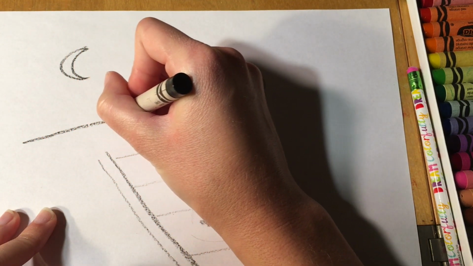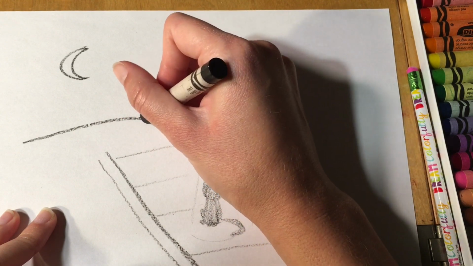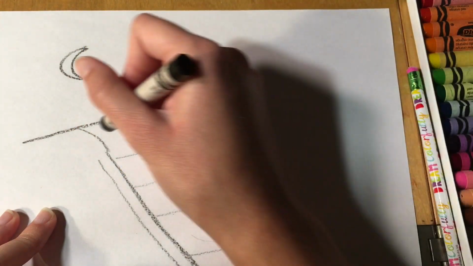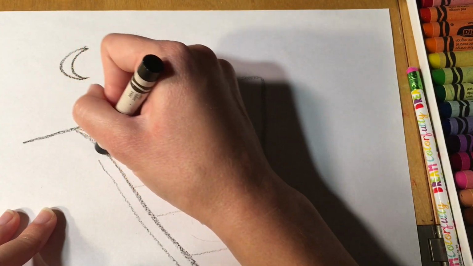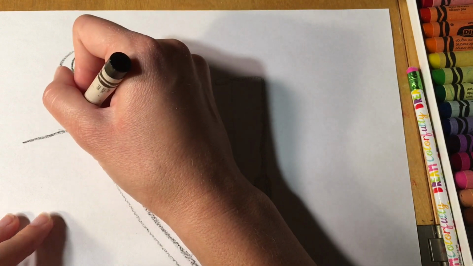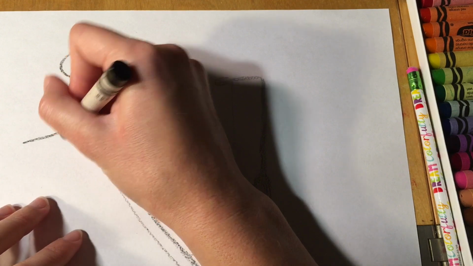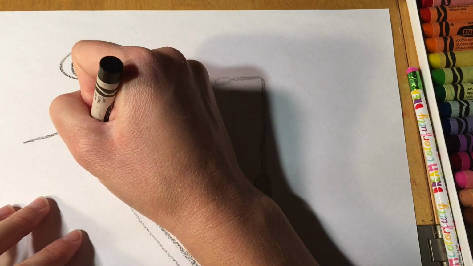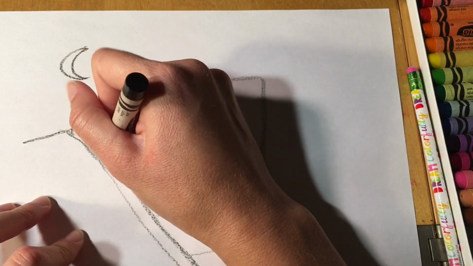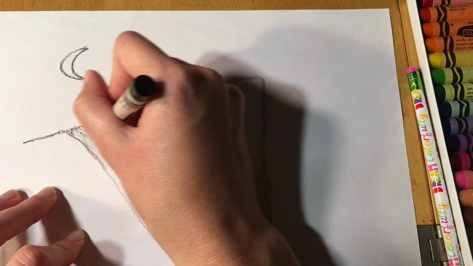So I'm going to say this is a hill, and the sidewalk goes over the hill. Something like that. It doesn't have to be perfect. I'm just trying to explore how I can use value.